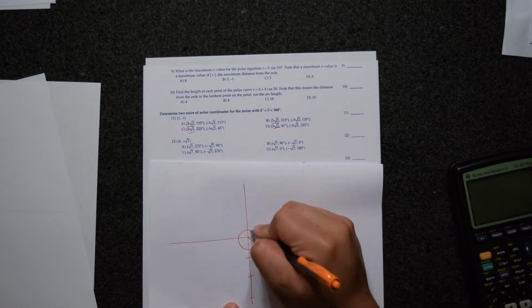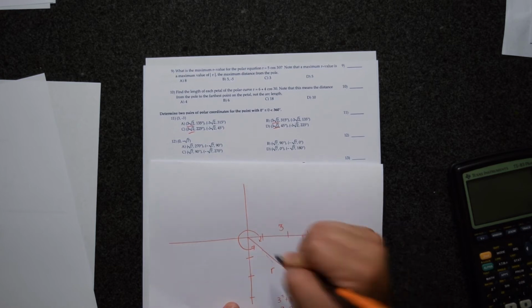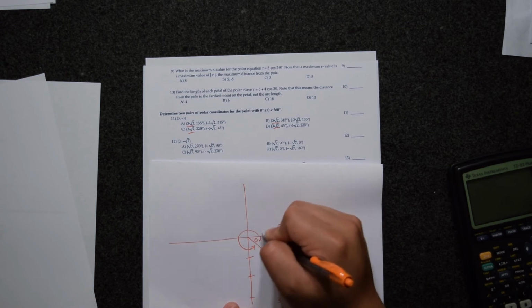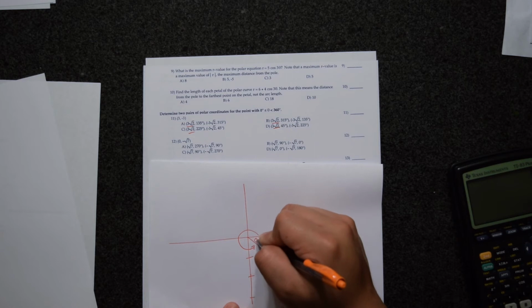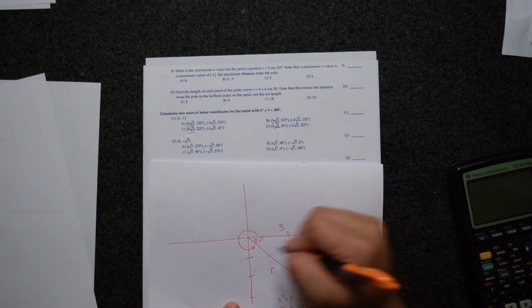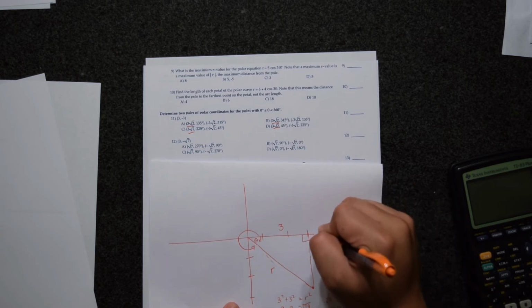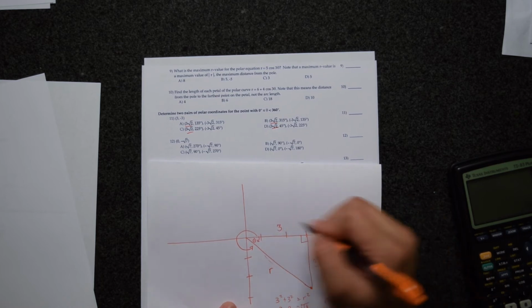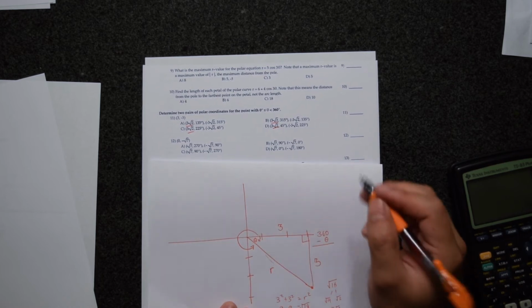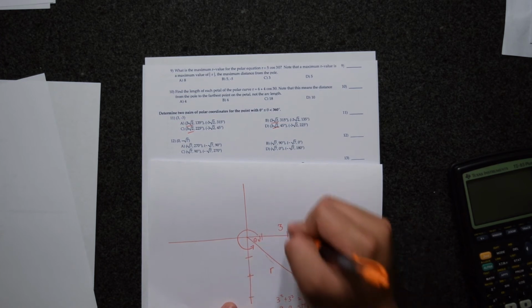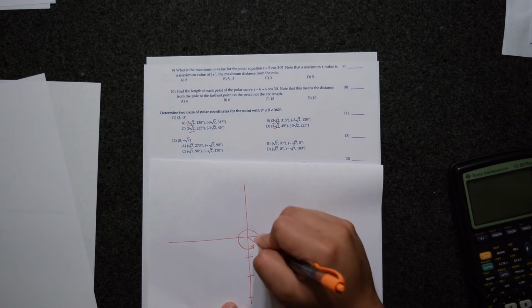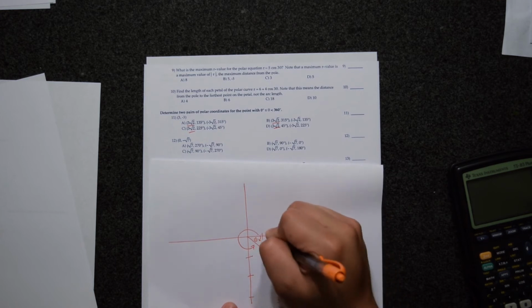Now, we're looking for this whole angle, not just this one. This angle right here, we'll call theta. If we subtract it from 360, 360 minus theta is going to give us our first angle. So let's find it out using SOHCAHTOA. Here I can use tangent because I have my opposite and my adjacent.